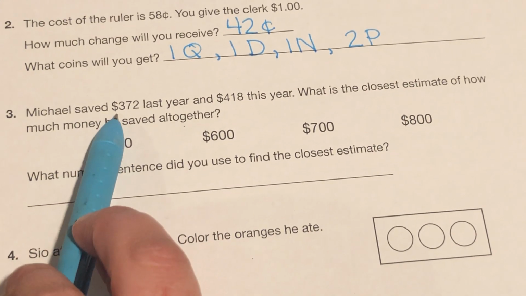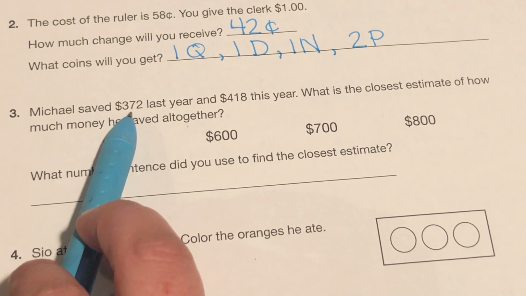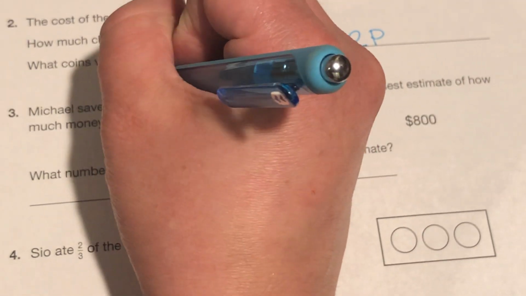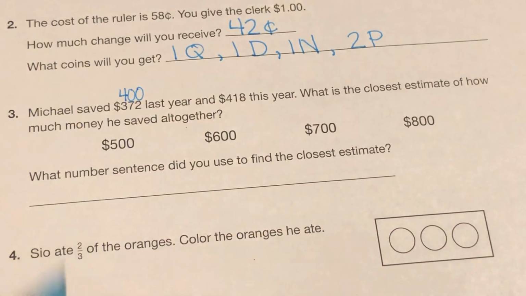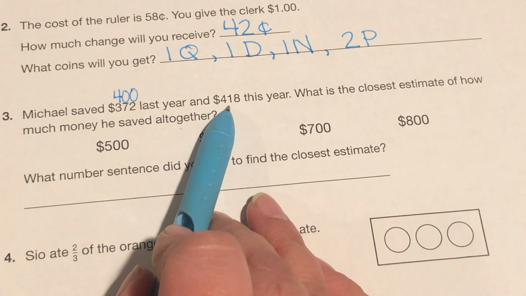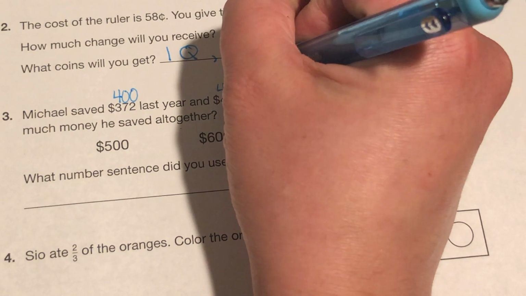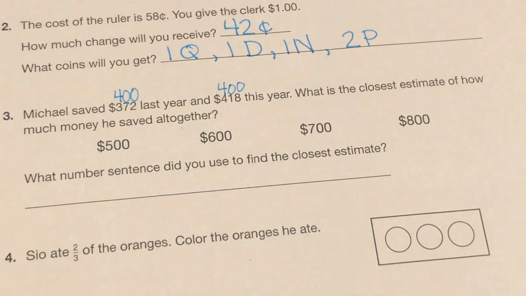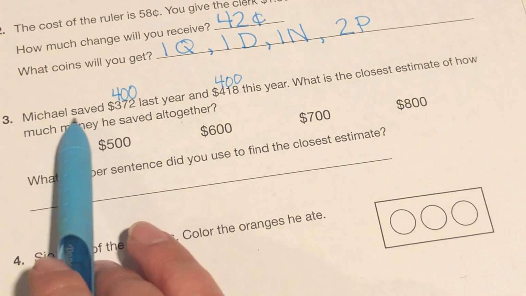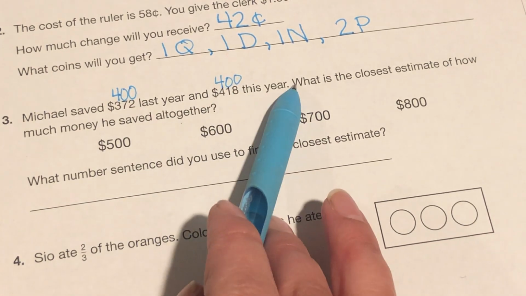Okay, so how would I round 372 to the nearest 100? Remember, I'm going to look at this number here, and I am going to round up to 400, because 7 is above that 5 mark, that midway mark. And 418, would I round up or down there? I'm going to round down because 1 is below that midway 5 mark, okay? So he saved 400 rounding last year and 400 rounding this year.